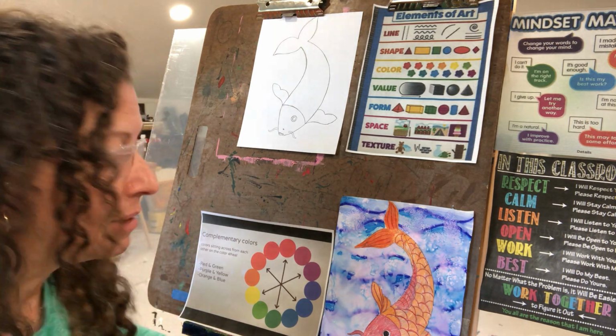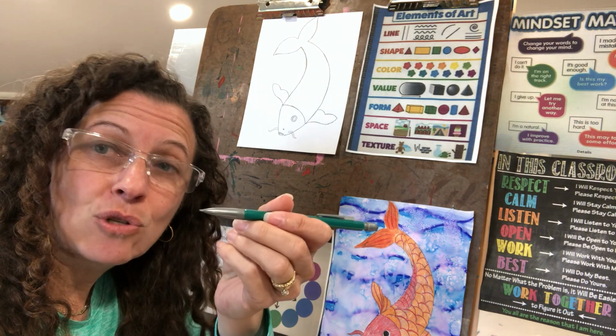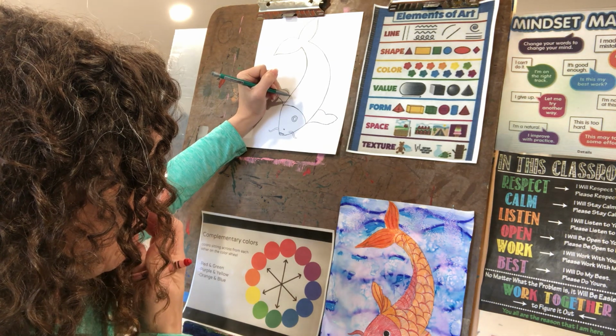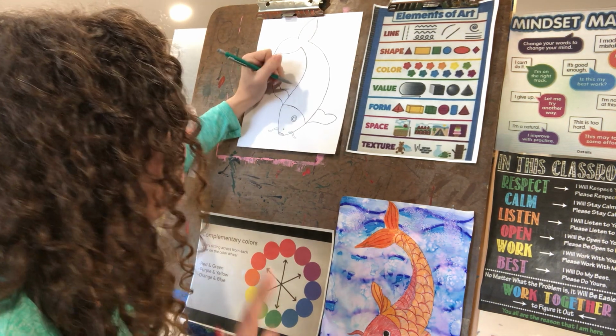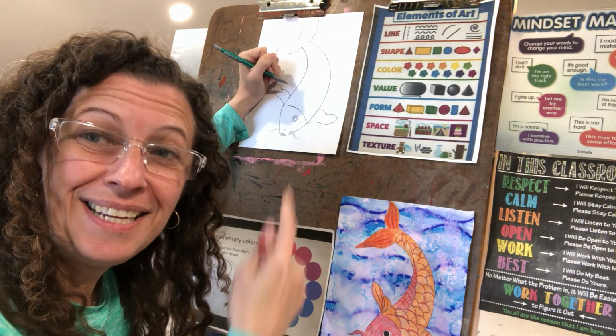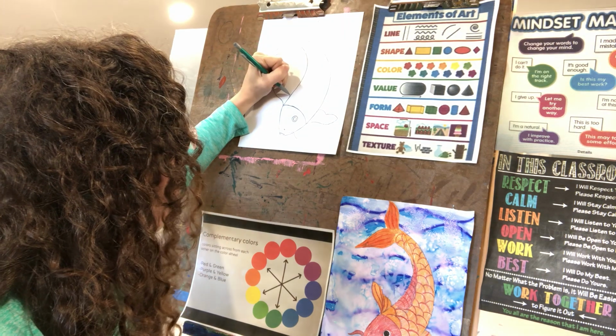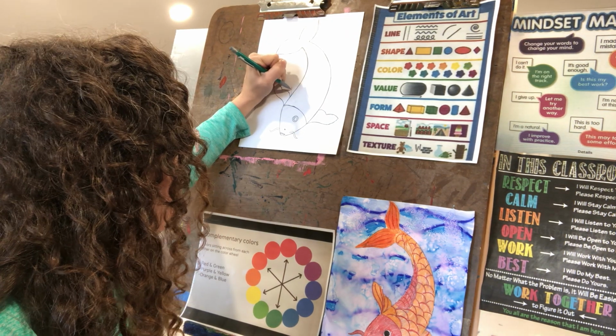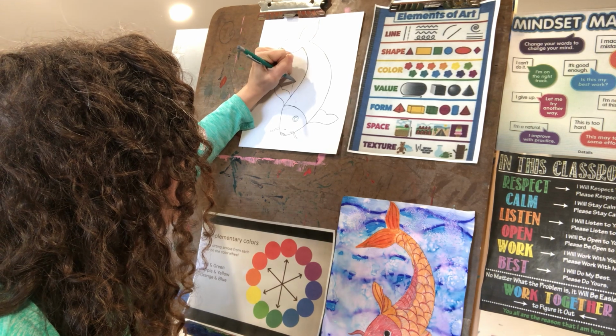If you want to make the scales in pencil first, you may. Let me show you. Before that, I forgot one important piece of the fish's body, and that is here. Starting from here, we're making a curved line.